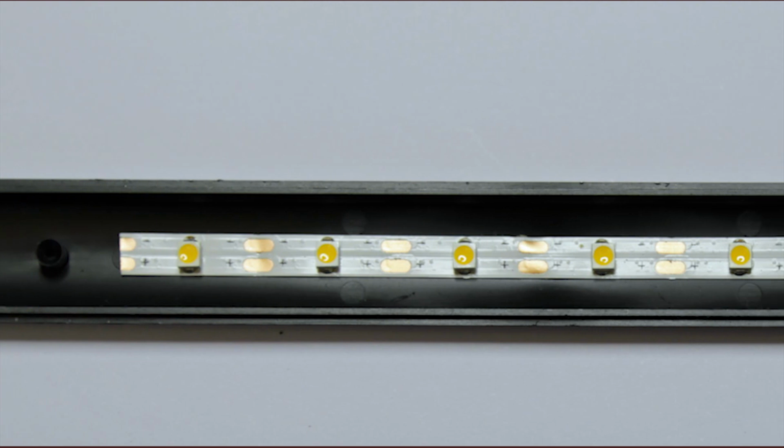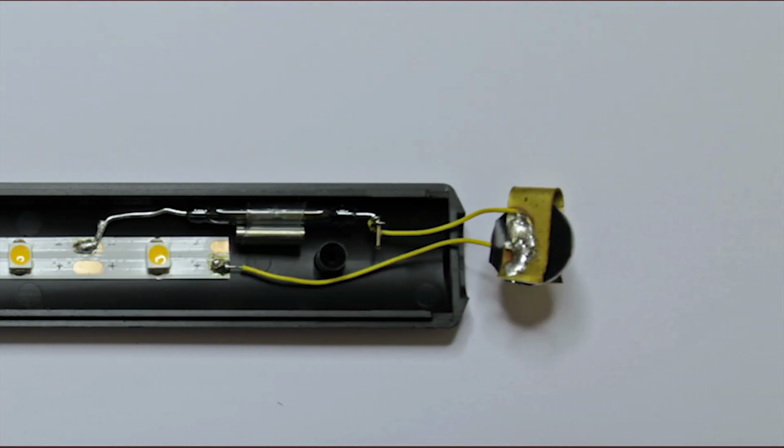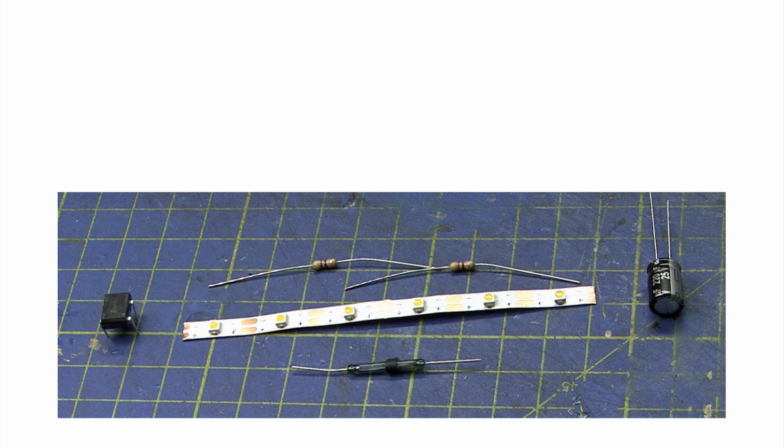I started by fitting LED strips, a reed switch and a 3-volt battery. They worked fine, but battery replacement became a nuisance, so I investigated picking up the power from the track. This meant that additional components would be required, namely a rectifier to convert the DCC track supply to DC, a capacitor to deal with the flicker caused by poor track contact, and resistors to reduce the power to the LEDs.